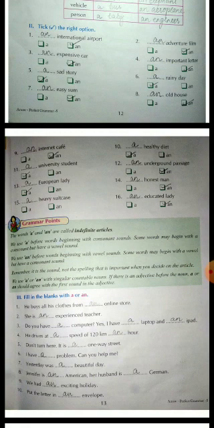The words a and an are called indefinite articles, and the is called the definite article. Students, the meaning of a and an is just one. So we use it for a single noun, right? We use it for singular countable nouns.